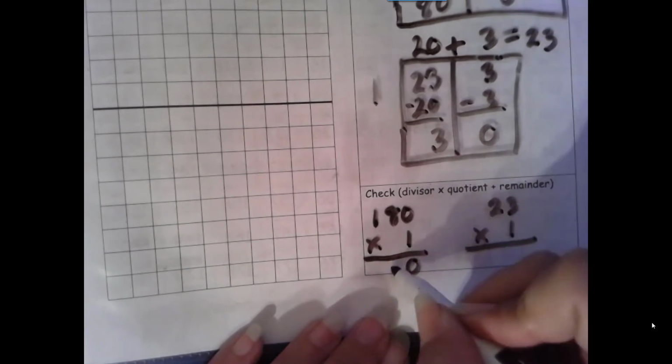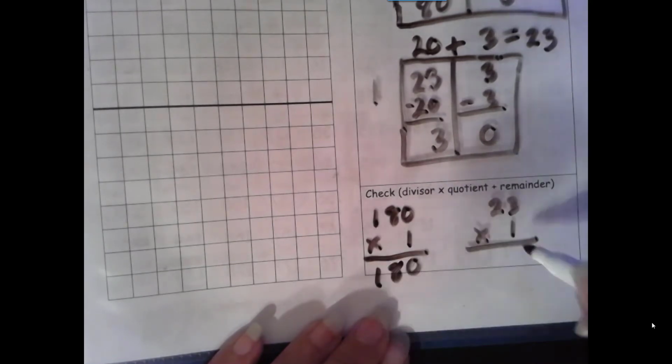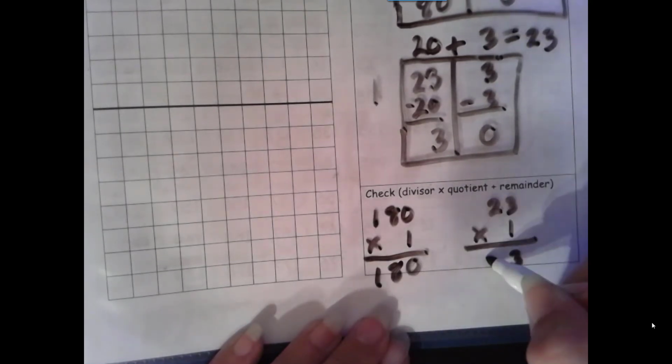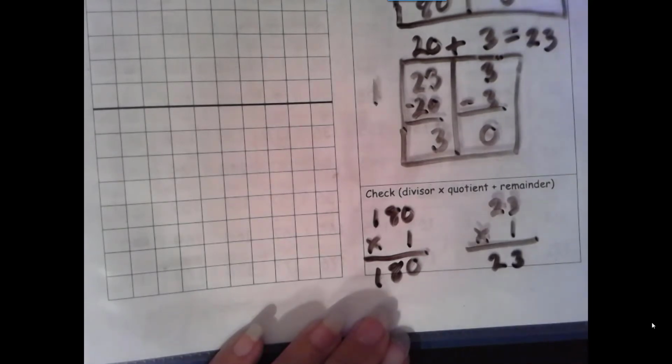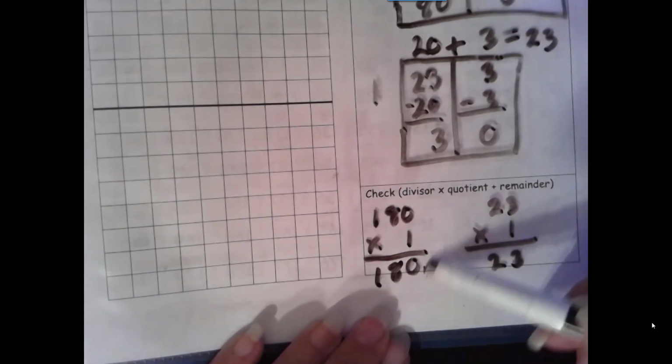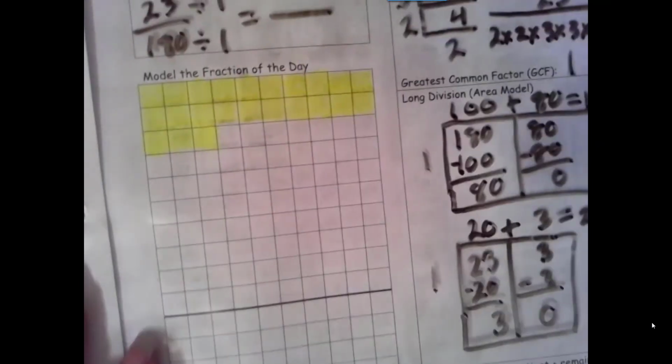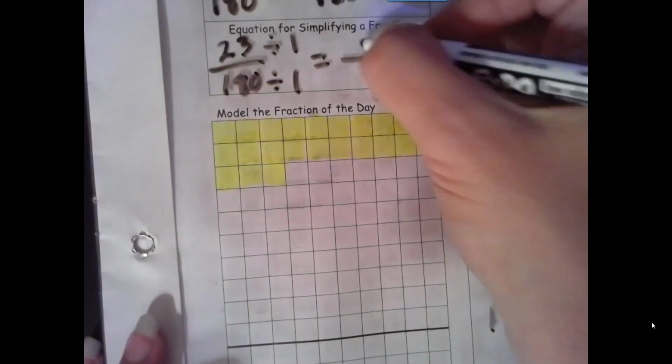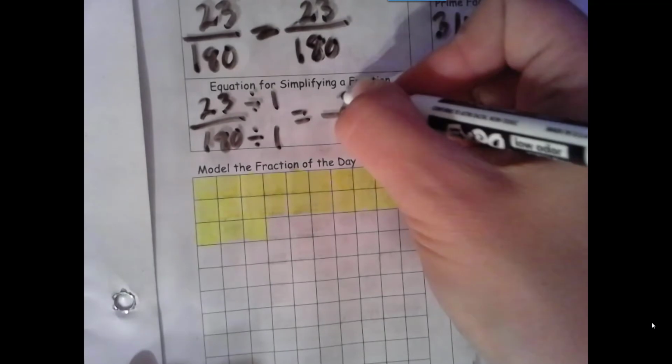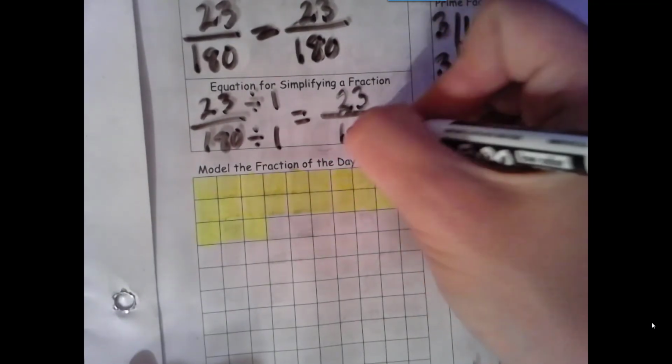1 times 0 is 0, 1 times 8 is 8, 1 times 1 is 1. 1 times 3 is 3, 1 times 2 is 2. Okay. This checks, that matches our dividend of 180. 23 checks, that matches our dividend of 23. So our fraction is definitely 23 over 180.